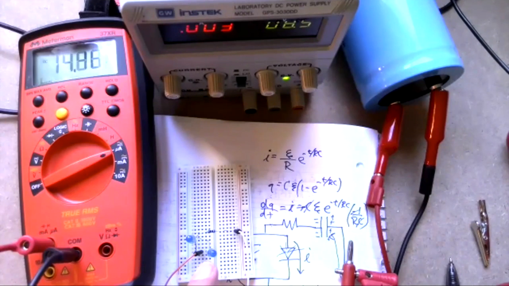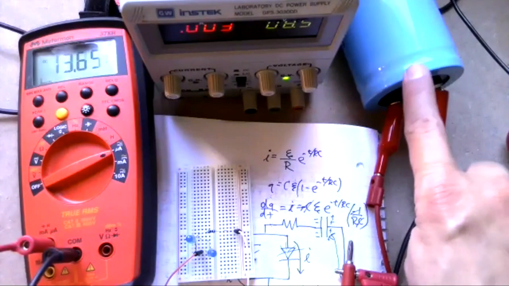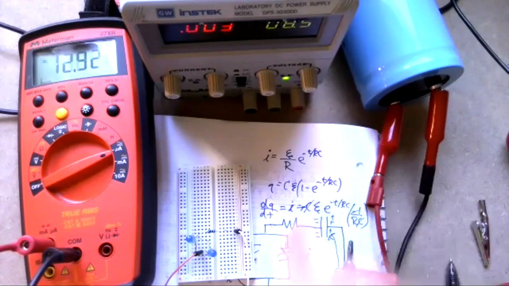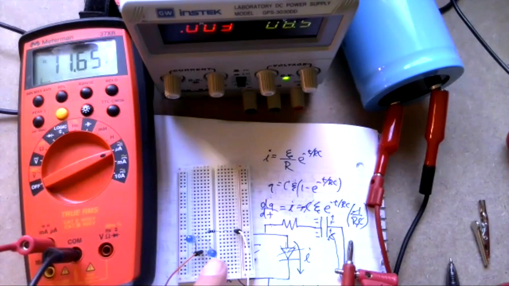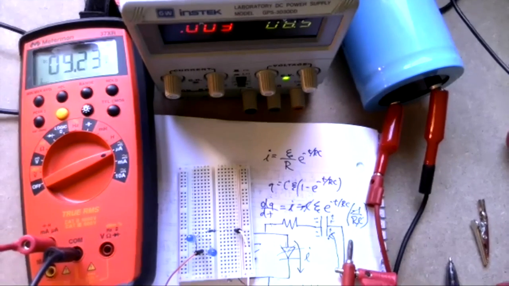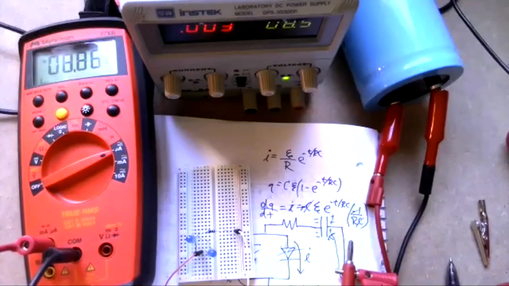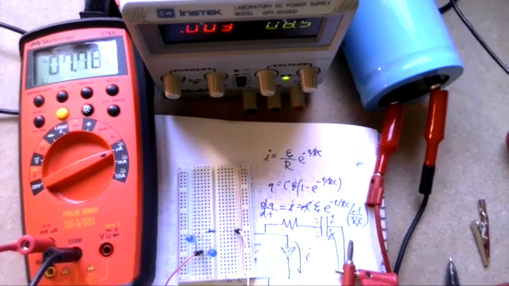You can't see the LED anymore because the voltage here has dropped significantly. There's not a lot of current here. This isn't enough current or enough voltage to light the LED, but this circuit is still discharging. So even though my LED is not on, current's still flowing. I can measure it here, but it's taking an exponentially long amount of time. Okay, so I'm gonna let this thing go.